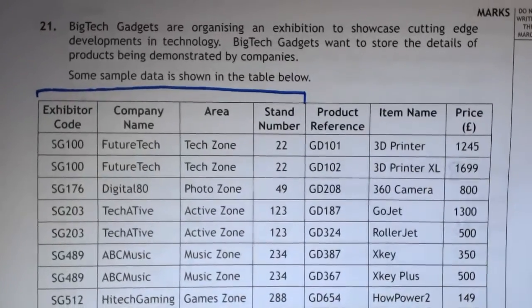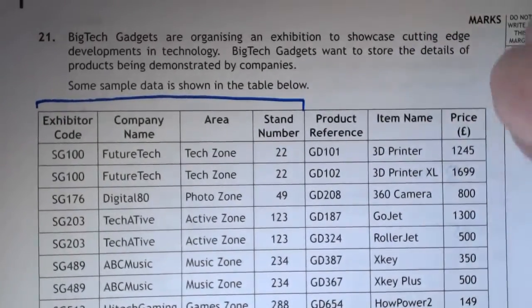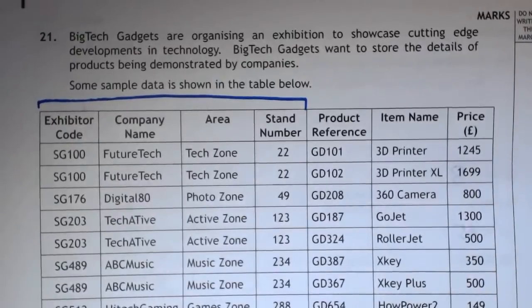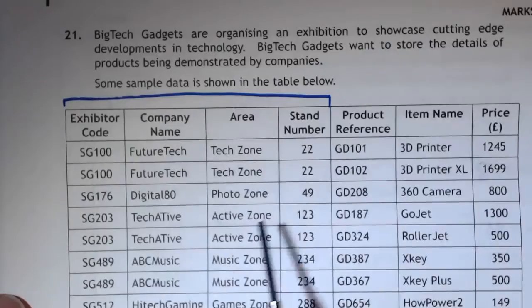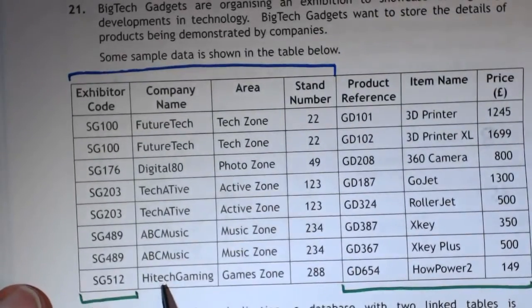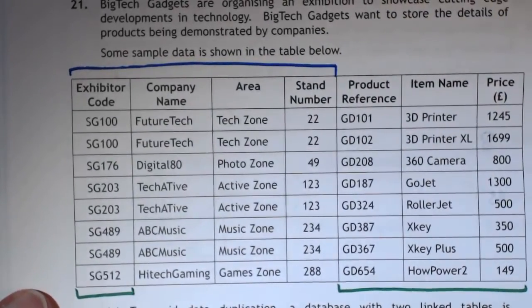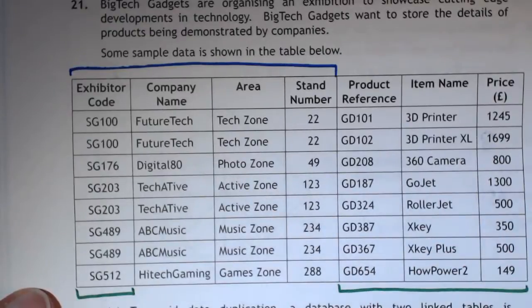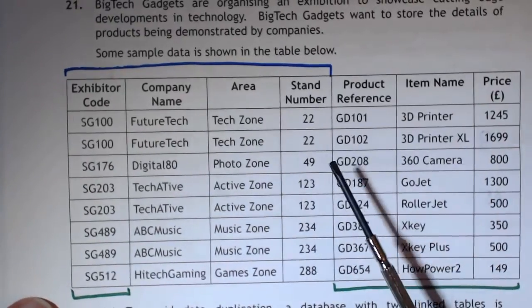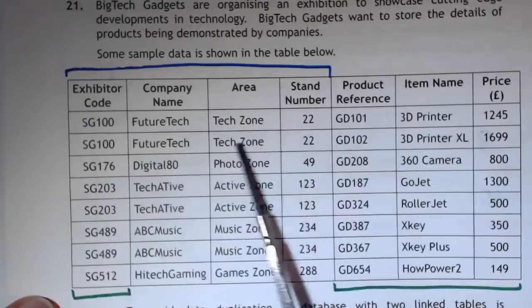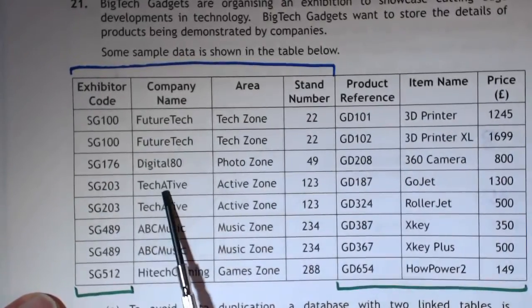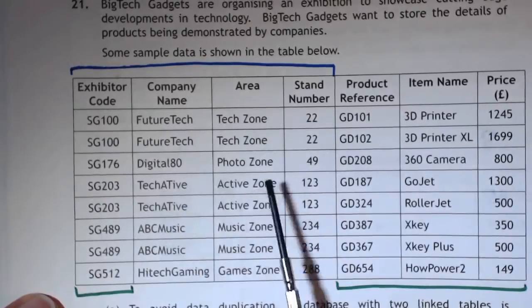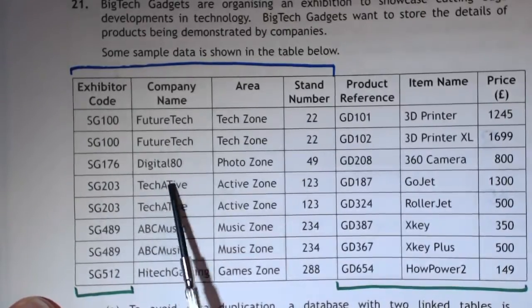Right, here's Big Tech Gadgets, and they've got a wee exhibition, and they're going to showcase all the latest stuff, right? So there's a lot of companies there: Future Tech, Techadiv, and High Tech Gaming, right? You'll notice that most of the companies are exhibiting two different things, in different areas, well, same area, but they've got different products. Imagine it was a small A instead of a big A. You would actually have to change that twice, right?